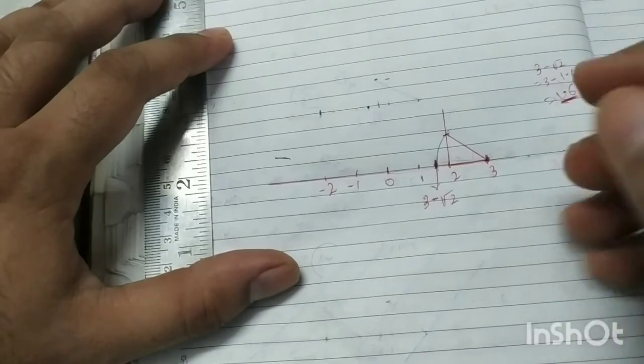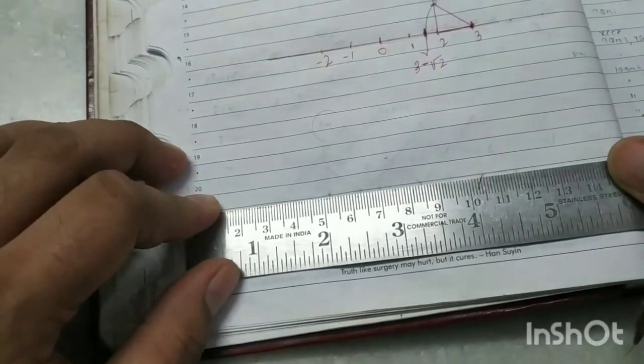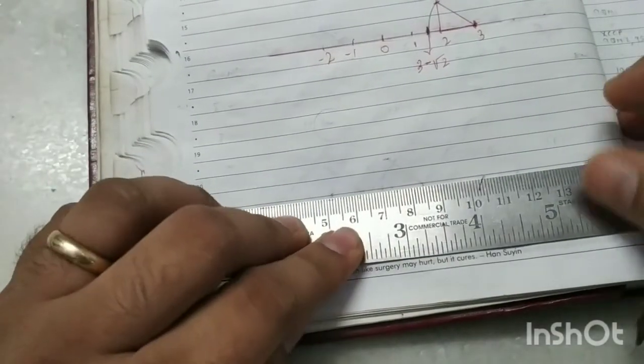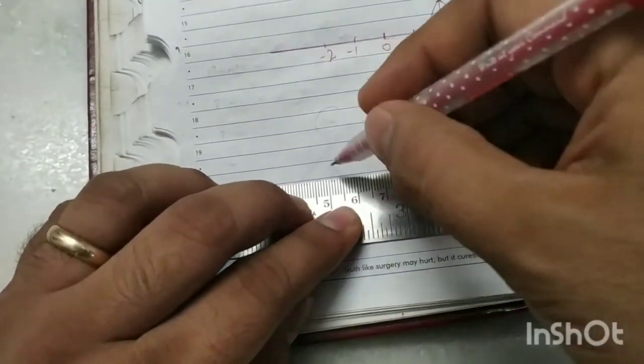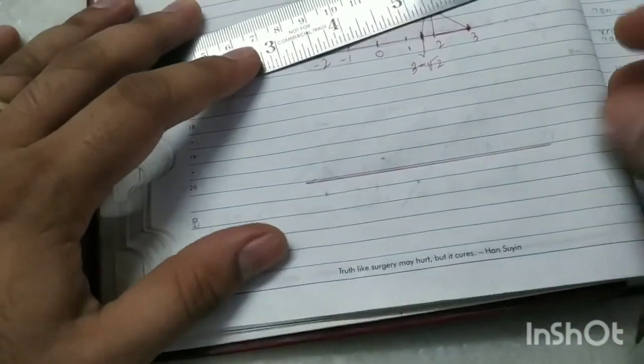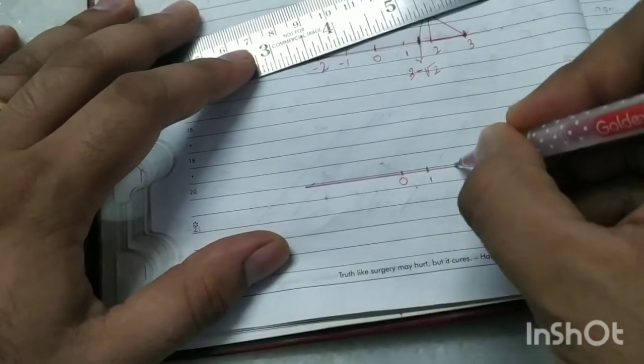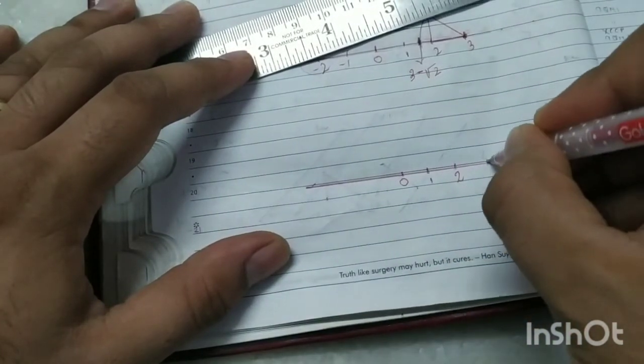Next, let's do 2 root 5. So for 2 root 5, we'll first plot root 5 and then we'll double it. Root 5 will be 2 point something. Now again, you should use proper measurements.